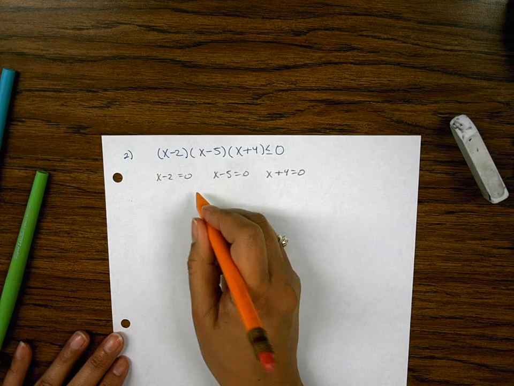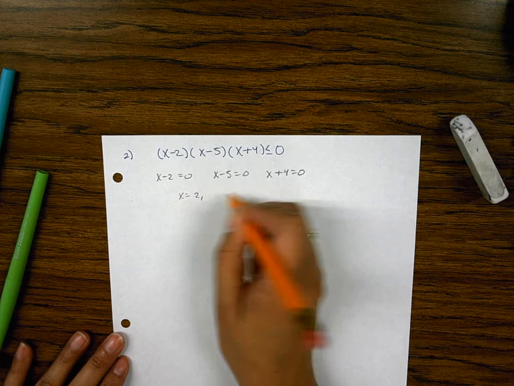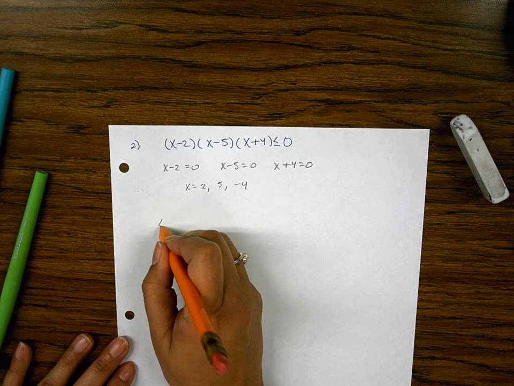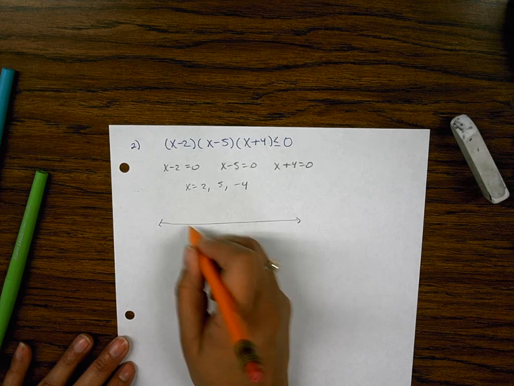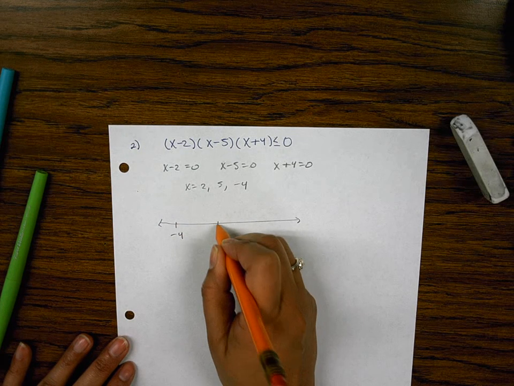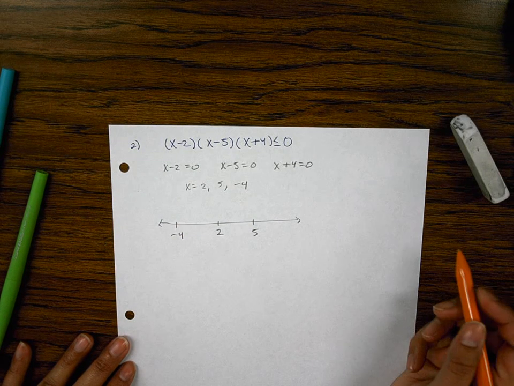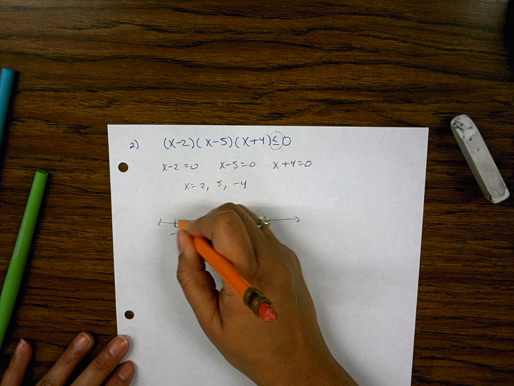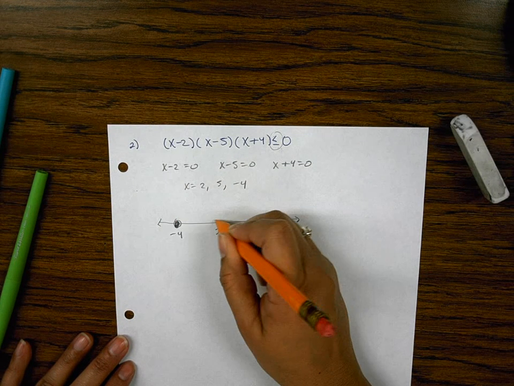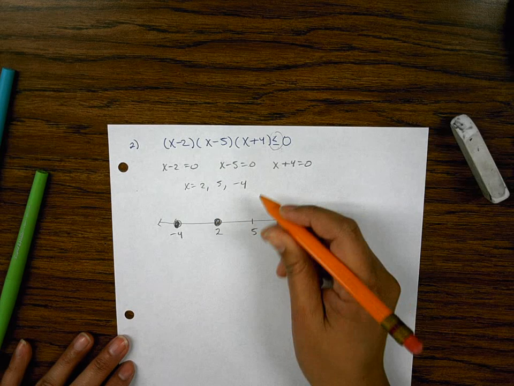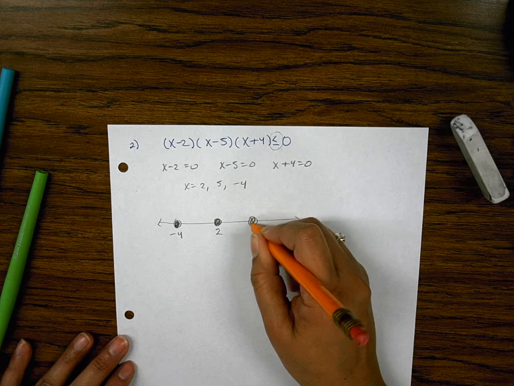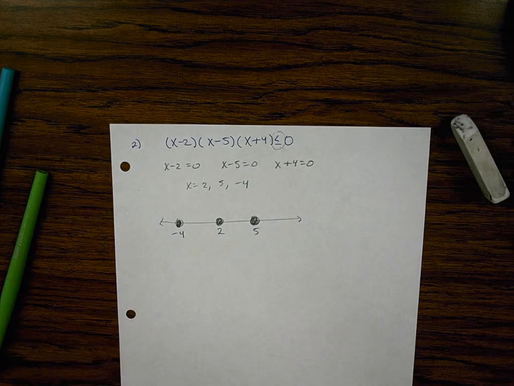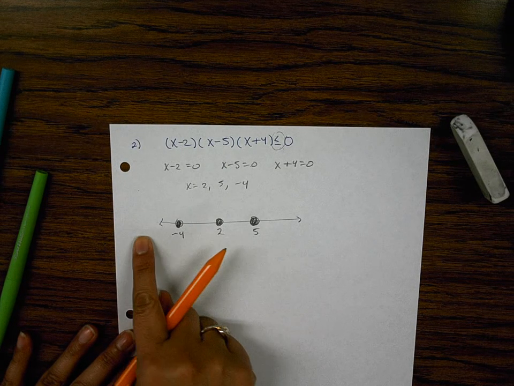Okay, everything's to the left of the 0, which is good. So we find our zeros by taking each piece and setting them equal to 0. You can do that in your head. x equals 2, +5, -4. So we're going to plot those on a number line: -4, +2, +5. And there's an equal bar, so they're all going to be closed.